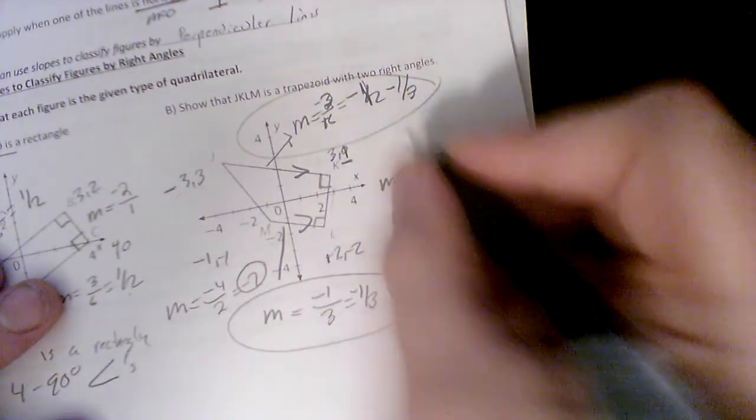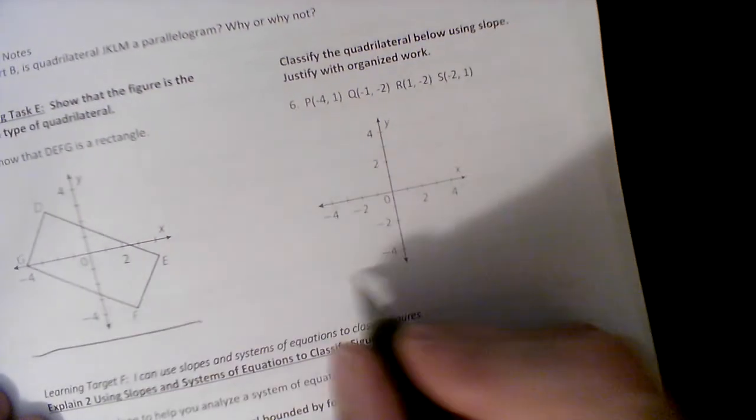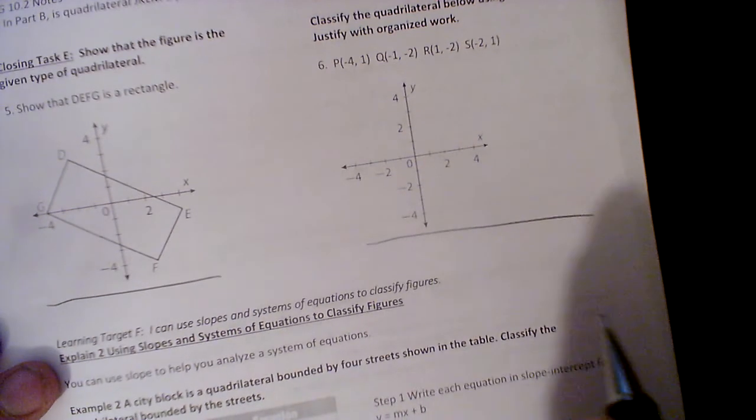Alright, so be careful when you look at your points. Make sure you've got the right points. And I would like you to try these guys. Just try to figure out the slopes and draw them in. When we come back, we're going to work on this together.